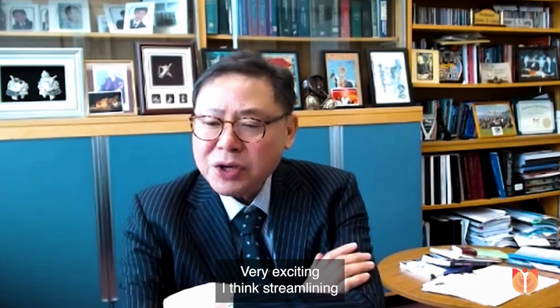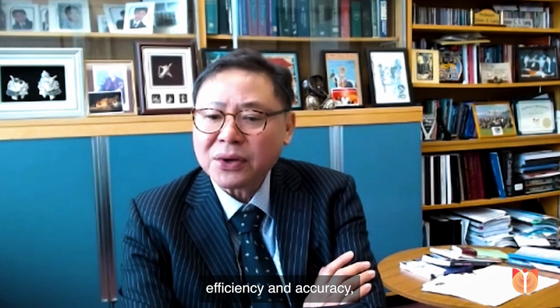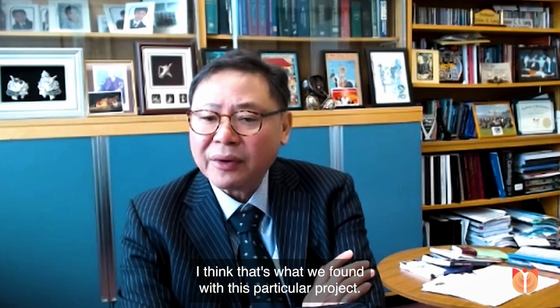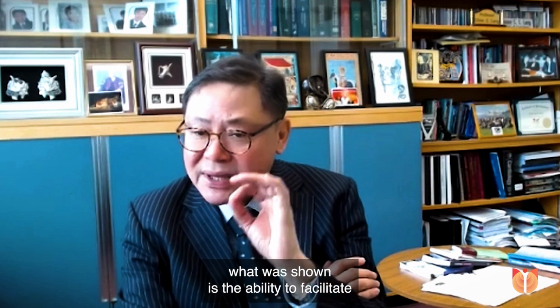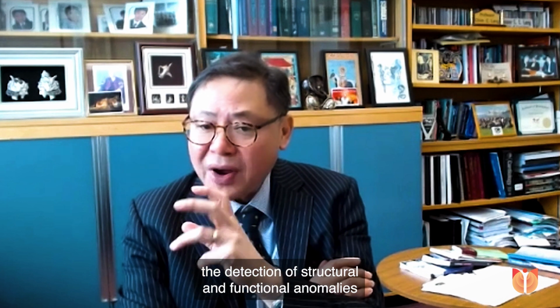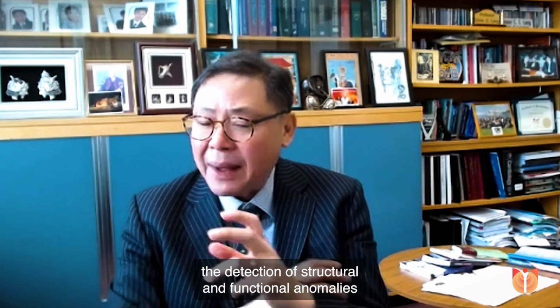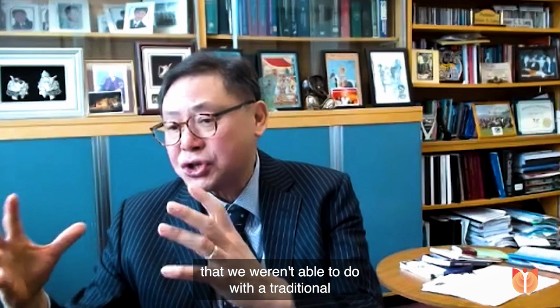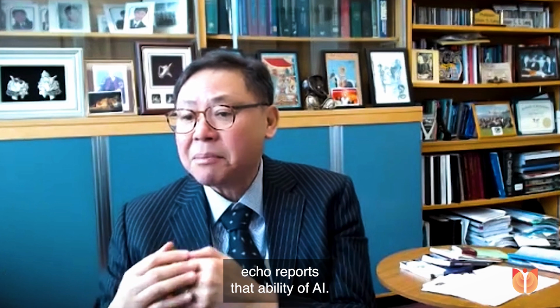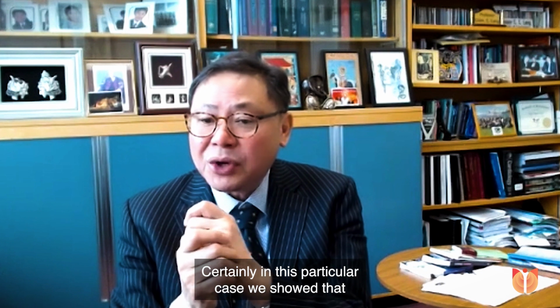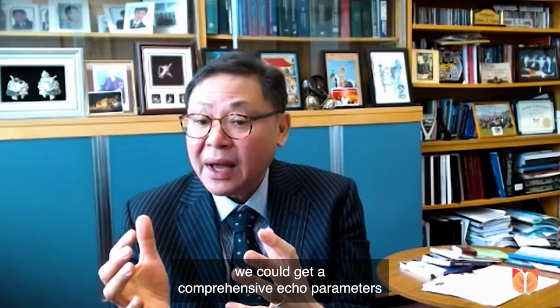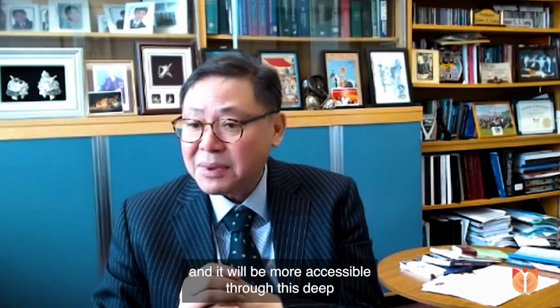I think streamlining, efficiency and accuracy are what we found with this particular project. In terms of leveraging AI, what we've shown is the ability to facilitate the detection of structural and functional anomalies that we weren't able to find with traditional echo reports. In this particular case, we showed that we could get comprehensive echo parameters, and they were made more accessible through this deep learning algorithm.